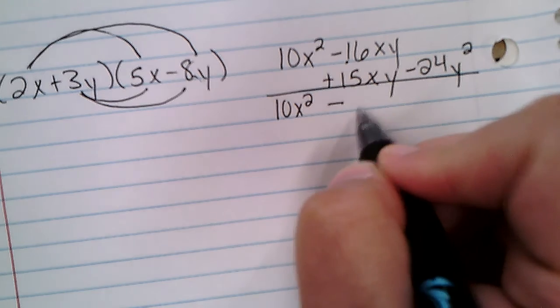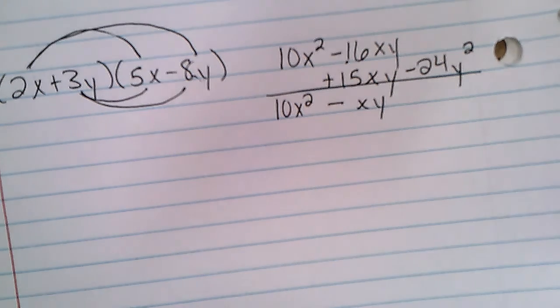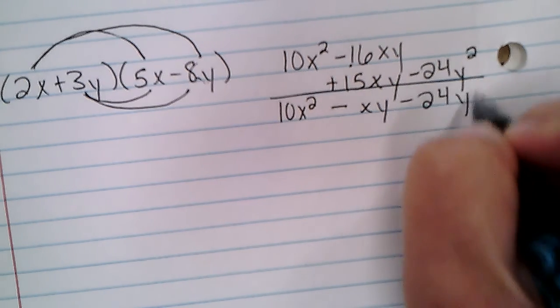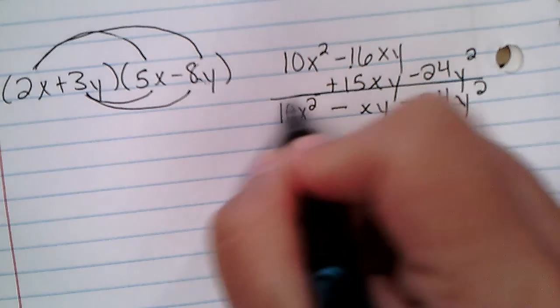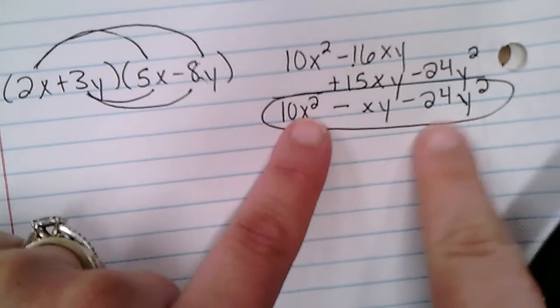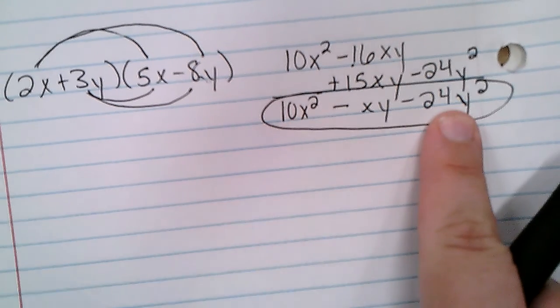If you want to put the 1 there, that's fine. I'm personally going to leave it off, but it's okay if you do that. Then bring down the negative 24y squared. And that is your answer. We can combine the xy's, but we can't combine the x squareds with the y squareds.